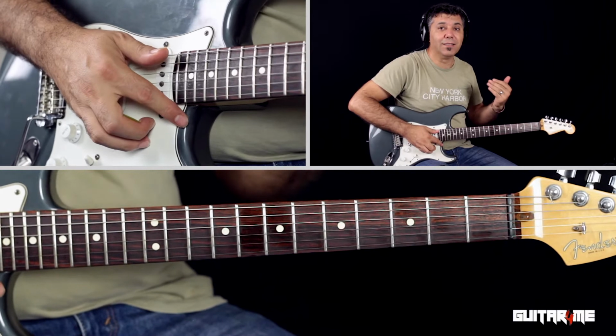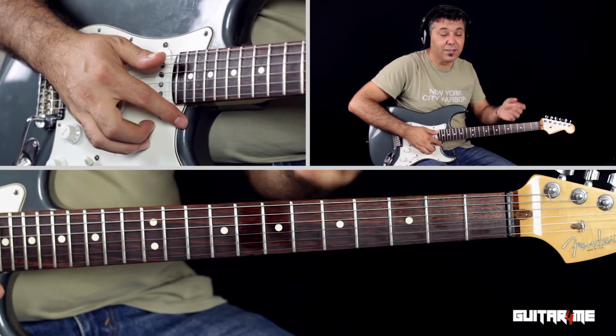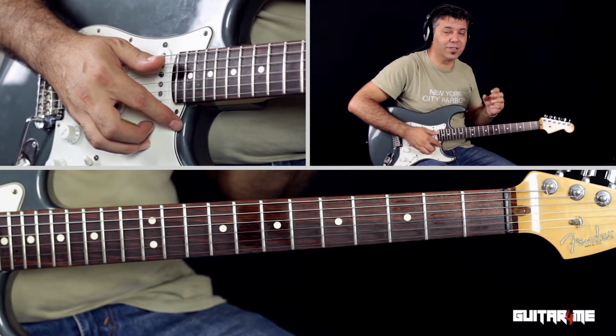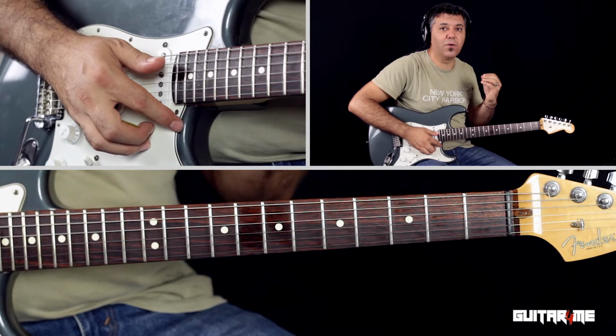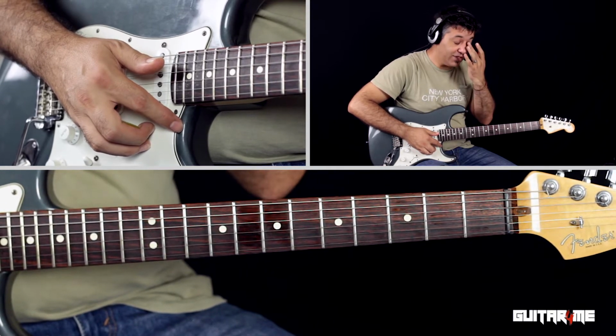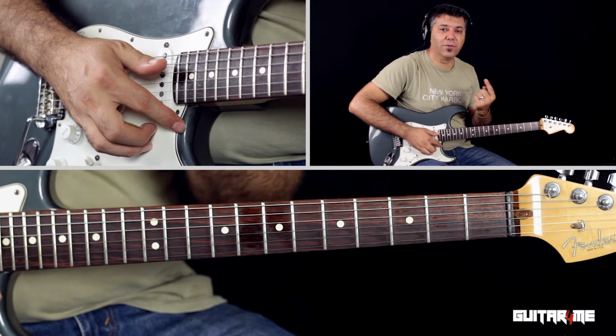Can you hear that we want to go and resolve on the C? It's like a resting point. Okay, that's very important to understand because that is the root of the key, of the scale. It's the starting point. Every single note in the key is rotating around the C.